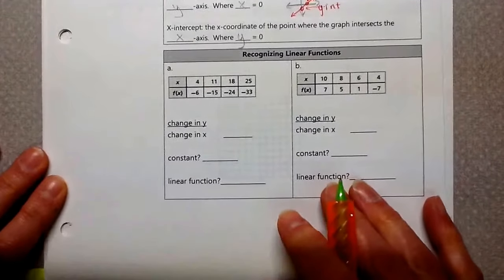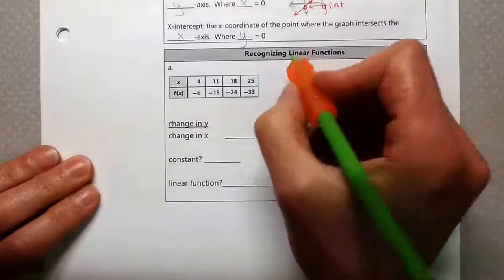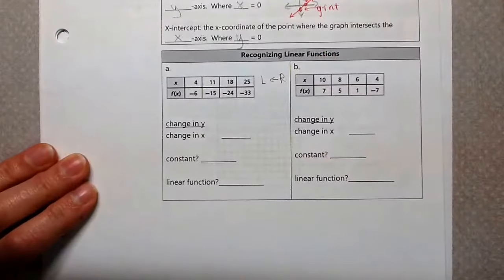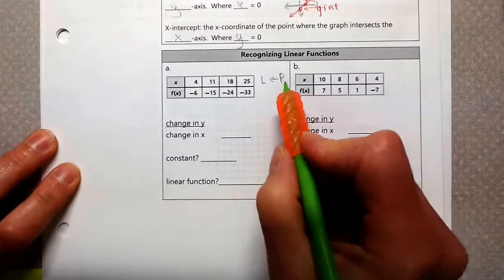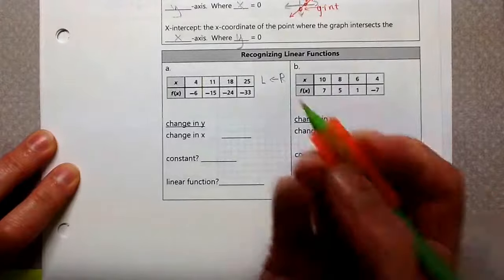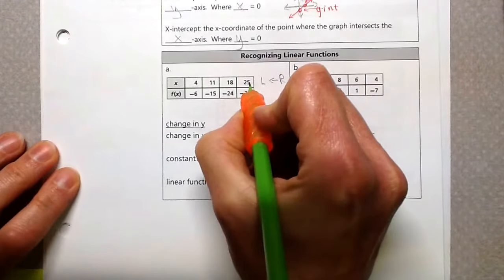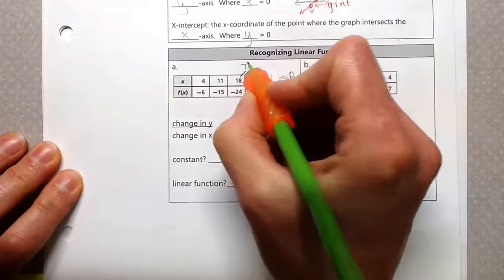Okay, to tell if we have a linear function, if you have a table, all you do is subtract from right to left. This is opposite of what you read, but I found that students make fewer mistakes with the negative signs if they subtract from right to left. So I do 25 minus 18, and that's going to give me 7.